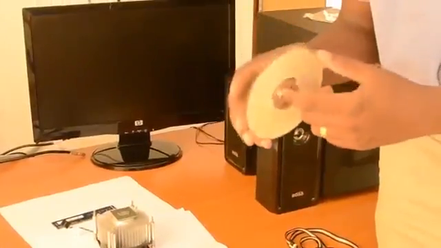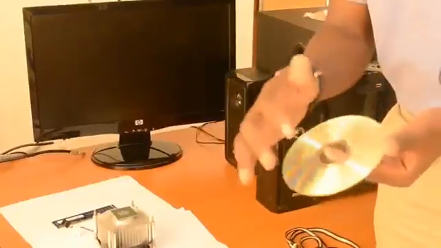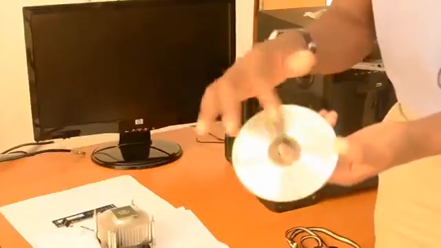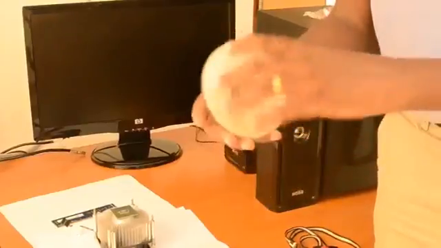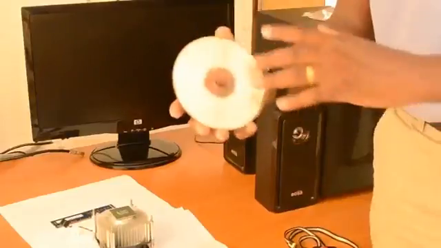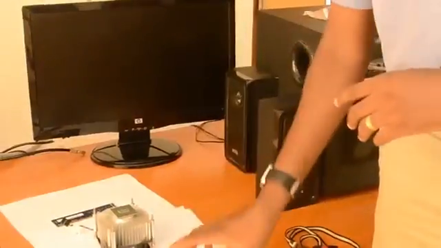And it is only used to store information on one single side. This side, which is shiny in nature, is the side where the actual information is stored. And then this side, which has labels, has no information. Instead, it gives the labels about that particular CD.